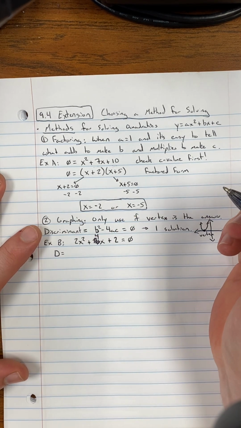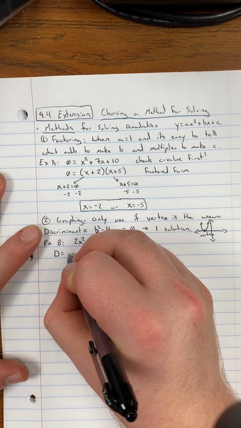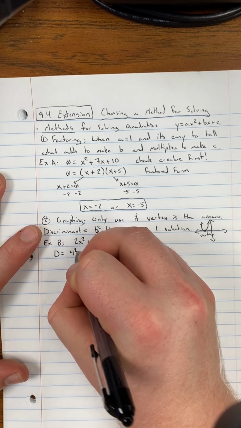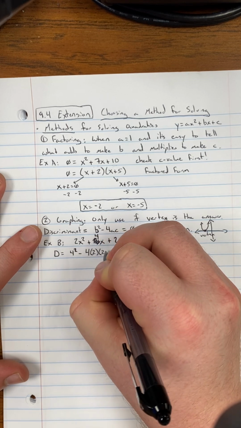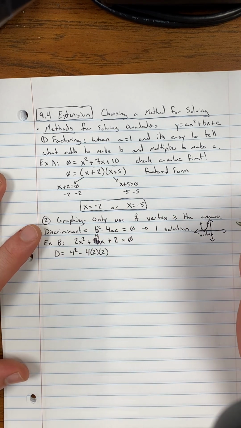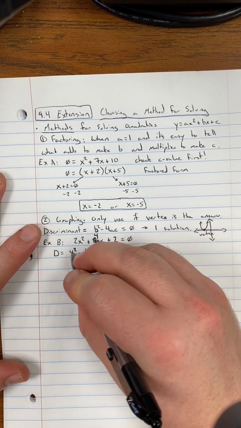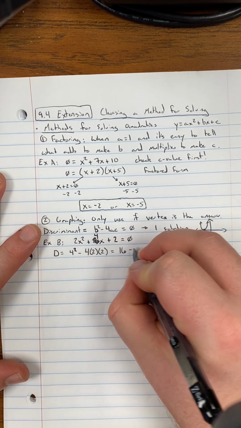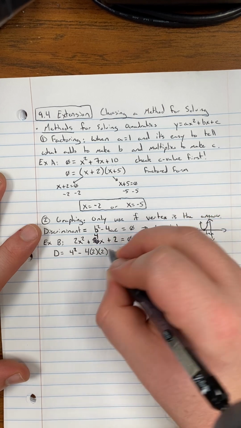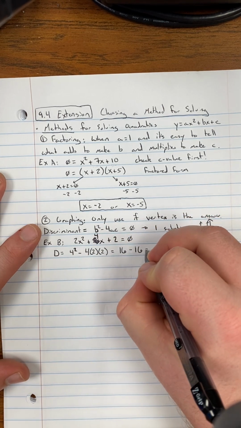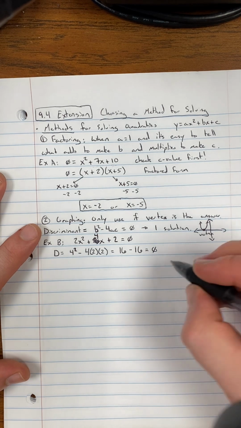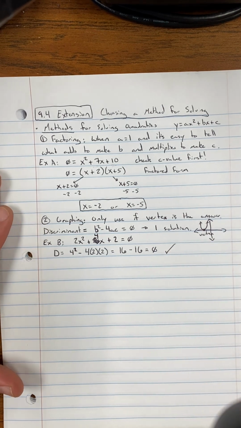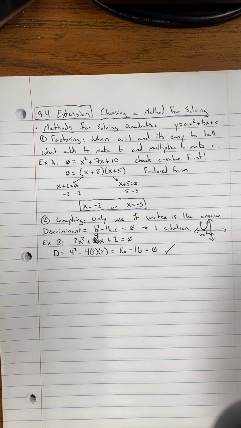That makes way more sense. Okay, so 4. So 4 squared minus 4 times a times c. Okay? And then now let's solve this. So 4 squared is 16 minus 4 times 2 equals 8 times 2 equals 16. So 16 minus 16 equals 0, which means this works. So all I have to do is find the vertex, okay?